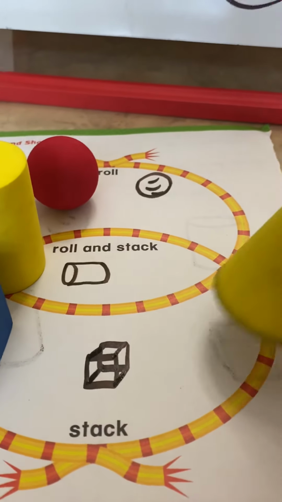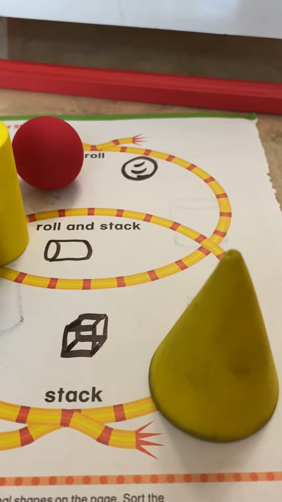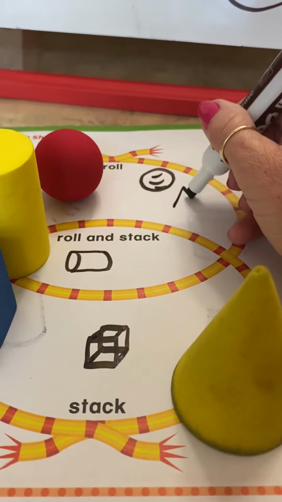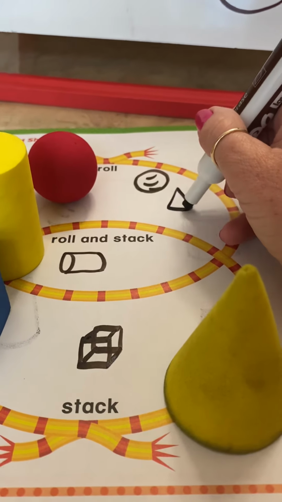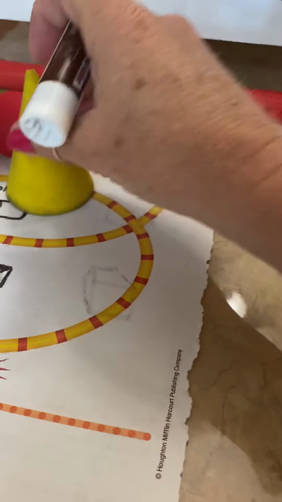And then the last one is this cone. Where do you think that falls? It really goes under just the rolls because it does not stack on its own. So that's that page.